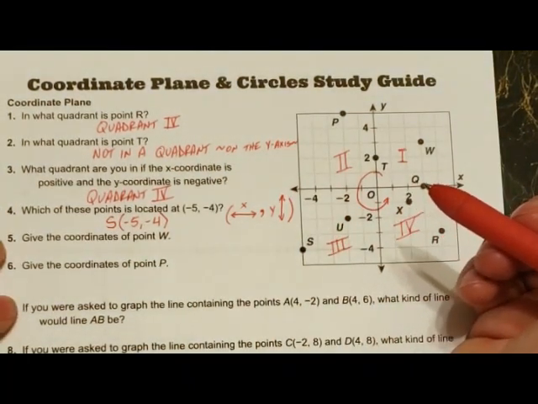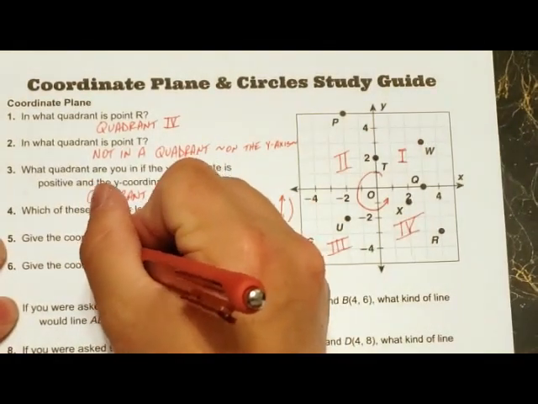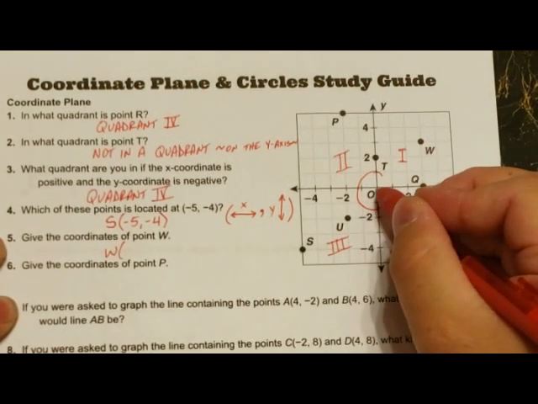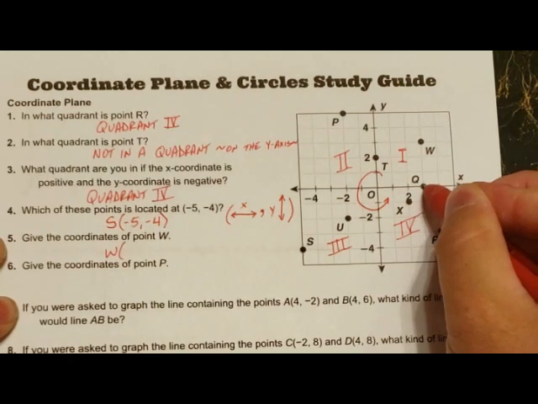Number 5 says, give the coordinates of point W. So where is W? It's right here. So start at the origin. You need to go to the right 1, 2, 3.